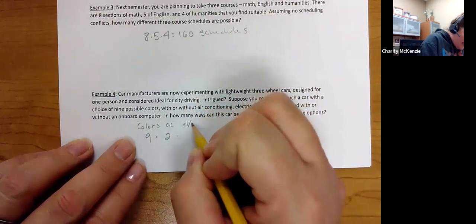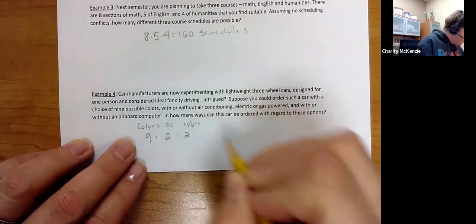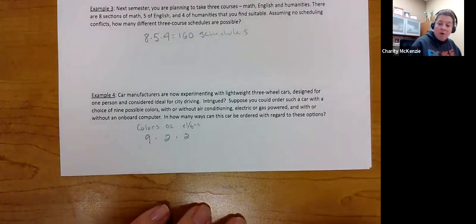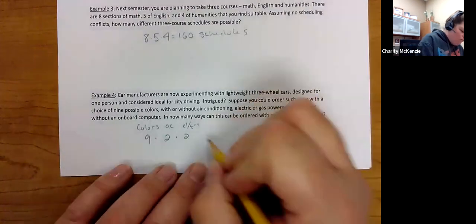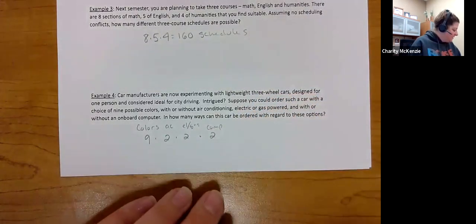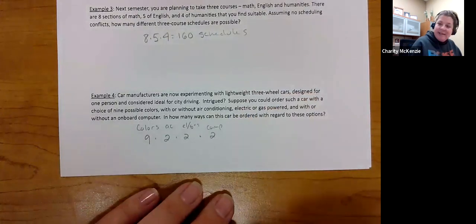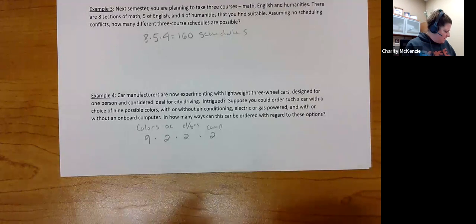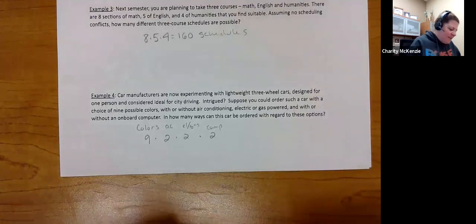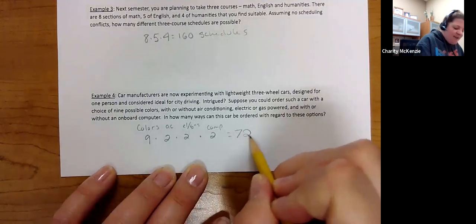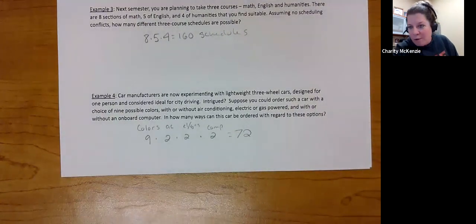So electric or gas, that's 2 choices as well. And computer or no computer, that'd be kind of cool, a computer in the car. So 2 choices again for that. And that was our only choices. So 9 times 2 times 2 times 2 is 72 different ways to order my car.